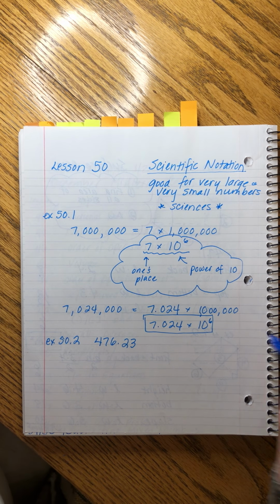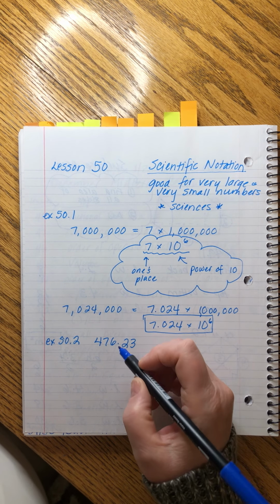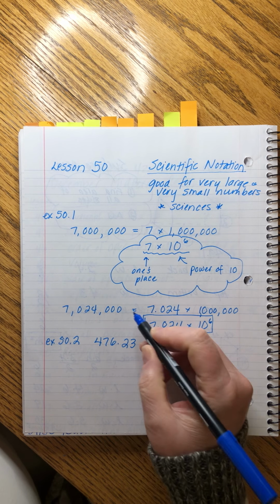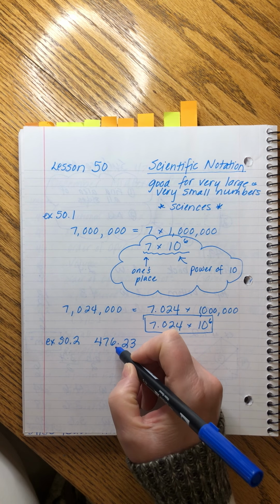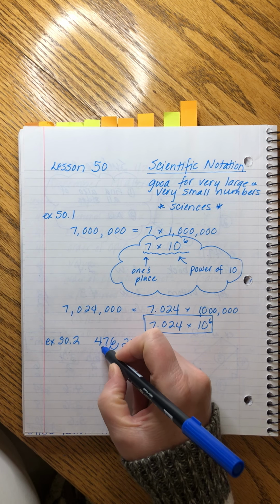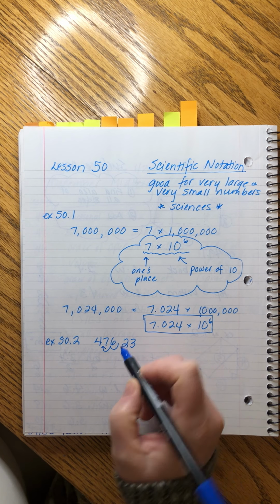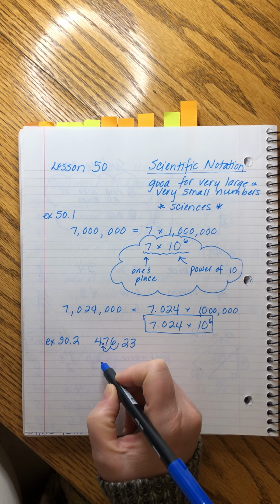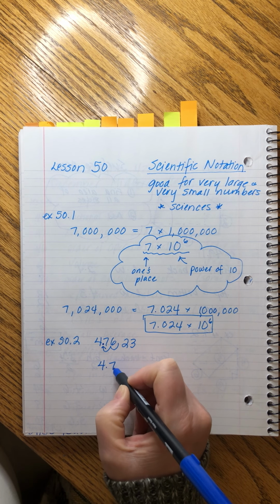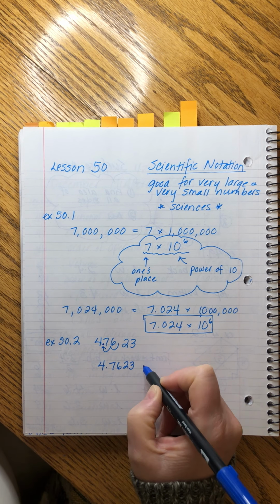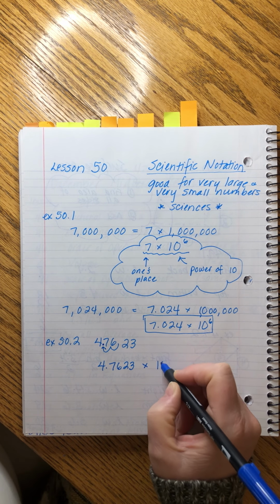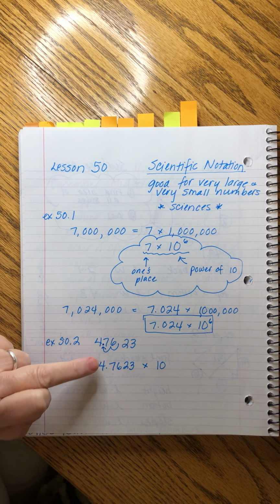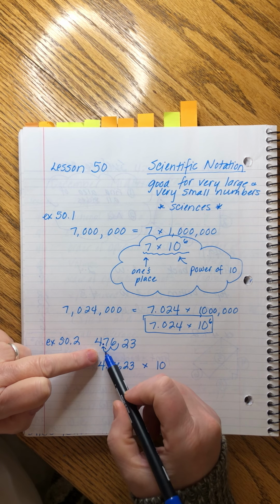Instead of finding that number, we're just going to move the decimal place, which is the same as multiplying. We want the decimal place to be right here. So our number is going to be 4.7623.